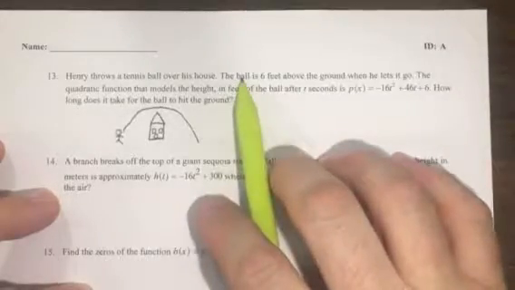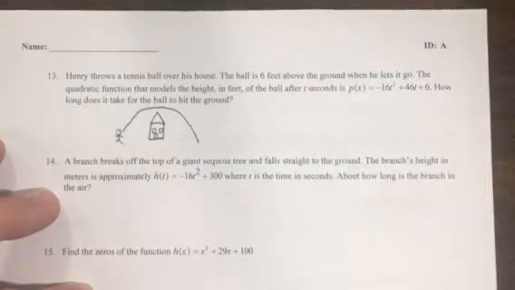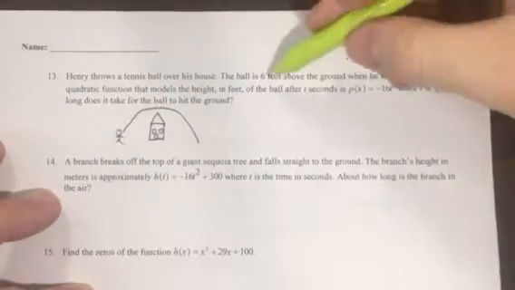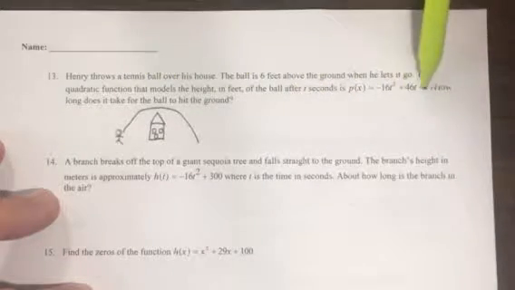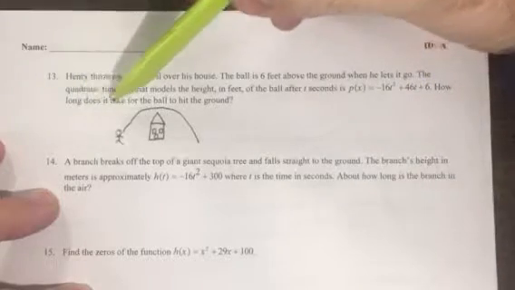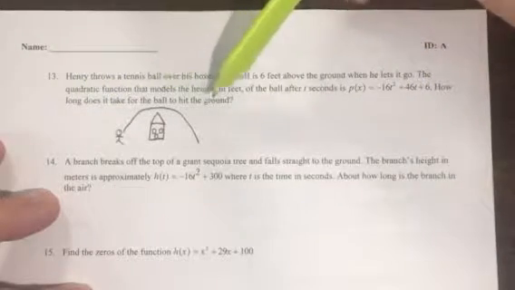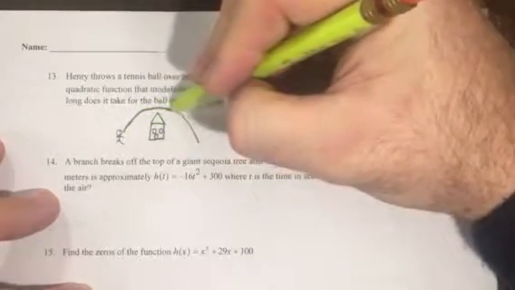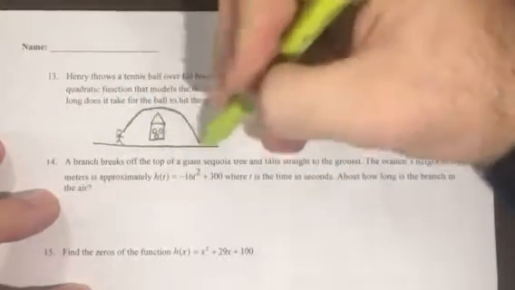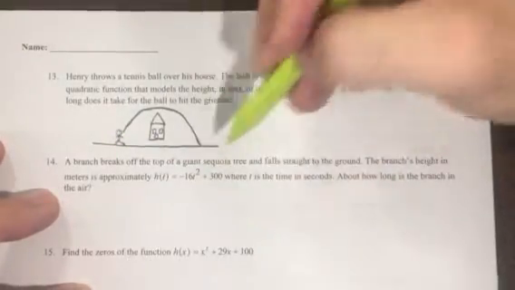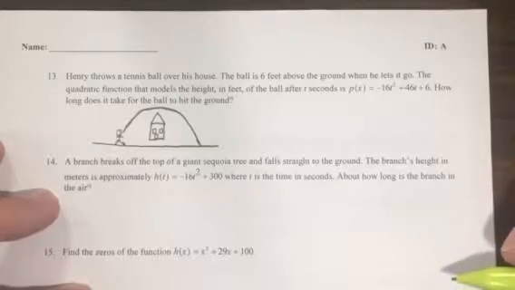Now the ball is 6 feet off the ground when he lets it go. Typical baseball throw. It's 6 feet off the ground, so that's going to be 6. The quadratic function models like this. How long does it take for the ball to hit the ground? If I look at this almost like an x-intercept, I'm looking to see where it hits at the x-intercept or the solution.